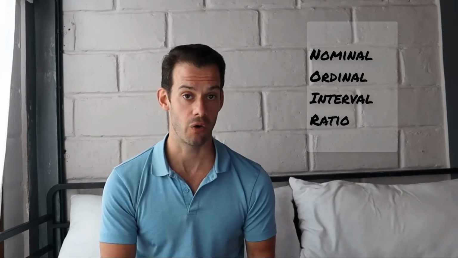And what you'll see is that this is cumulative. With each new type that we look at, it will be able to do the calculations from the previous type as well as some new additions. So these 4 scales that Stevens proposed are nominal, ordinal, interval, and ratio. And you can remember these with the mnemonic NOIR.